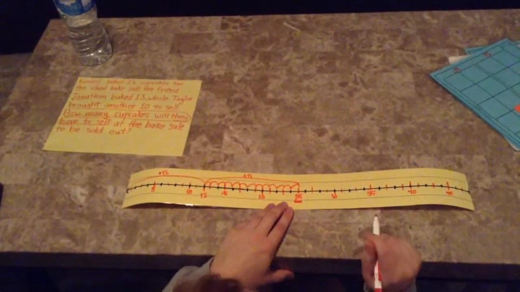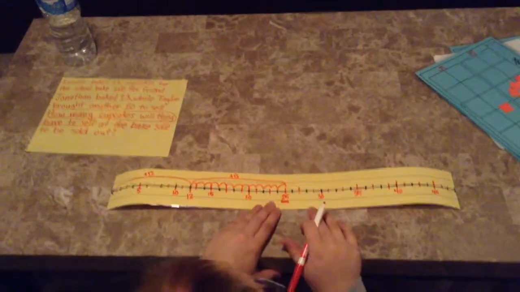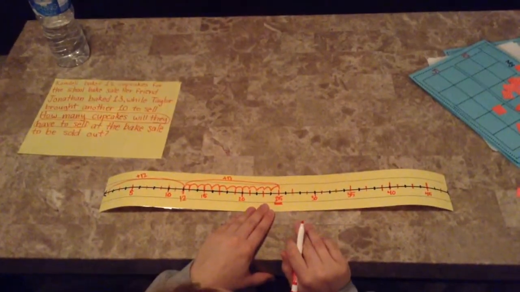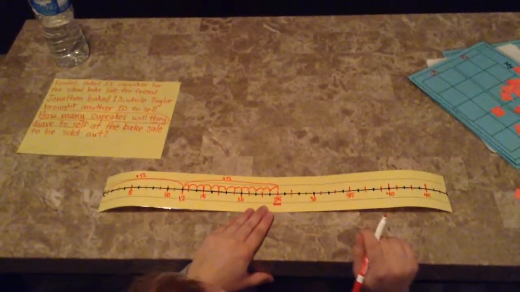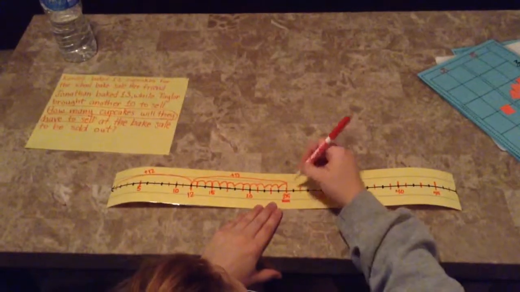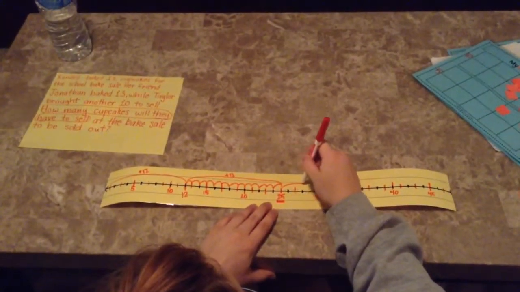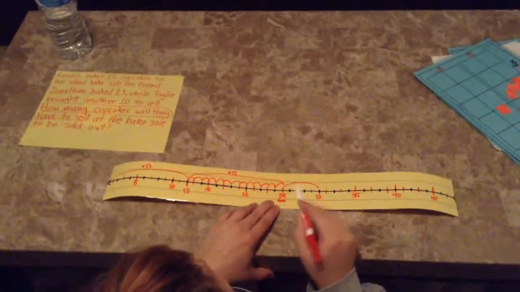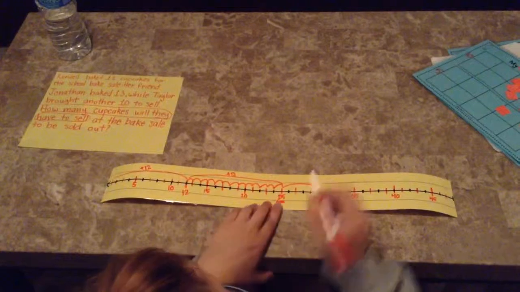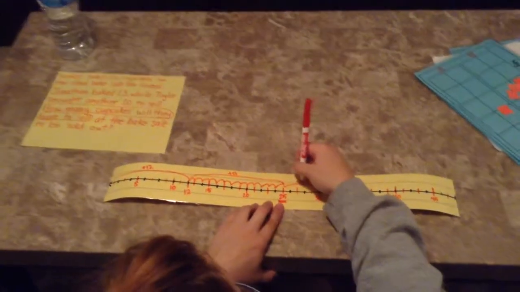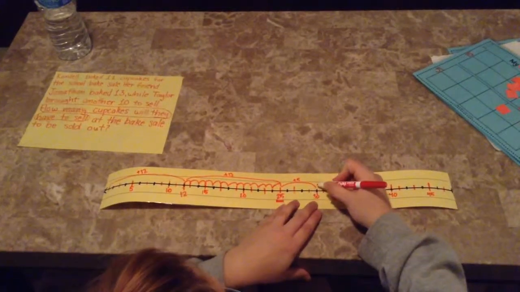Taylor brought 10 cupcakes. And so what we can do now, instead of counting by ones, is count by 5s. And to get 10, we'll have 2 groups of 5. So from 25, we'll skip all the way over here to 30. So we can see 1, 2, 3, 4, 5 little moves. That's plus 5. We're at 30. Now we have to go 5 more because Taylor brought 10.